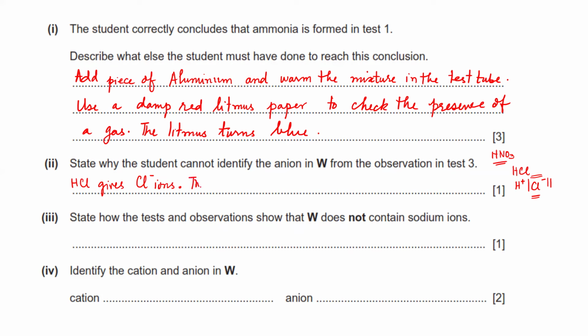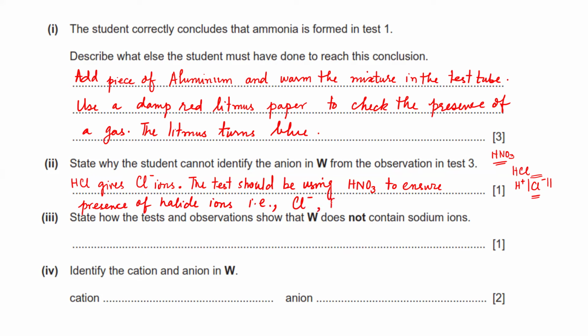Okay, the test should be using HNO3 to ensure the presence of halide ions, that is chlorine, bromine, and iodine.